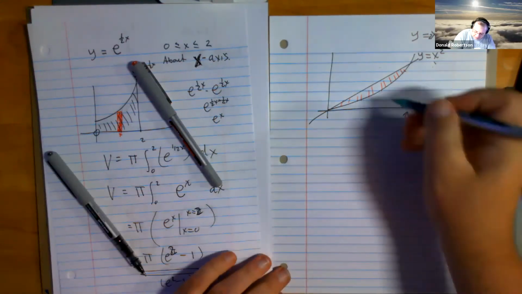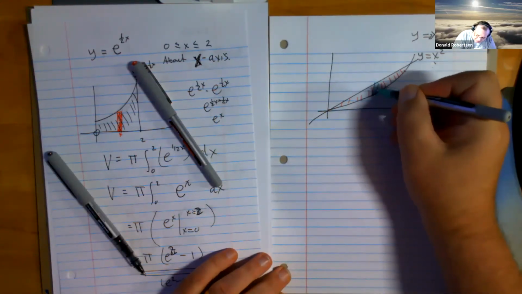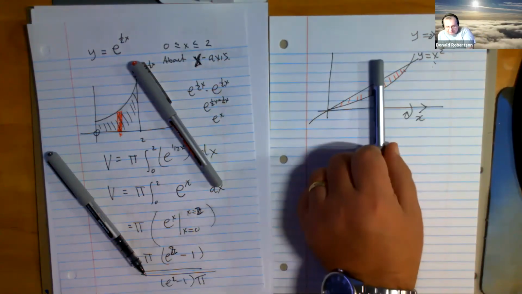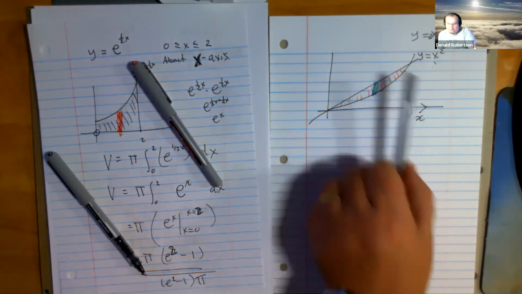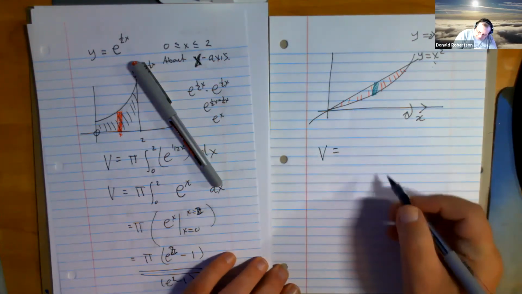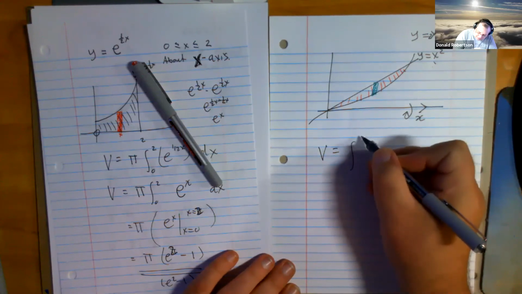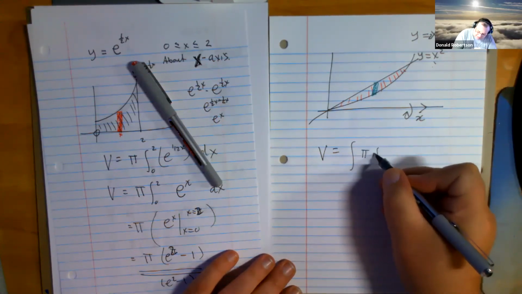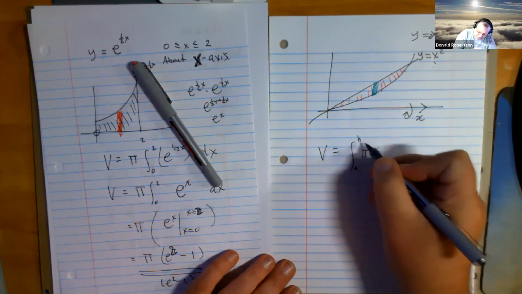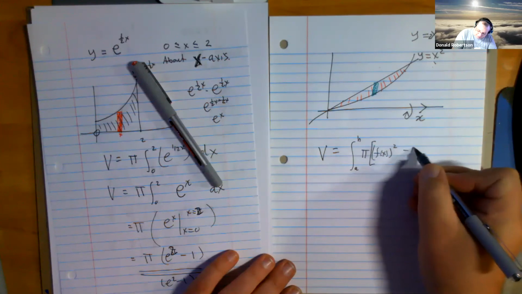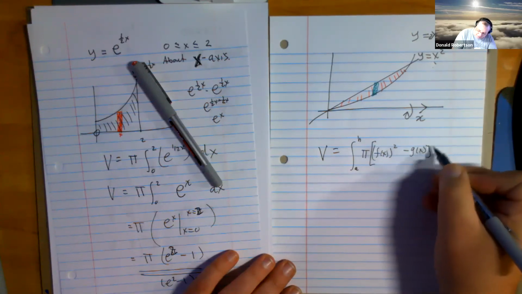So I'll do my little vertical rectangle to represent one vertical cut. We know that the volume is from some start number to some finish number, of pi, f of x squared, take away g of x squared.